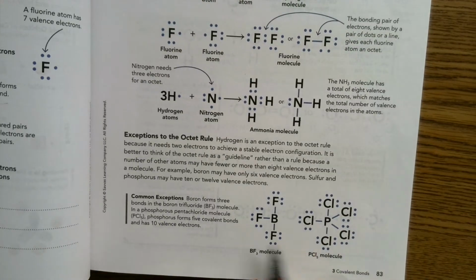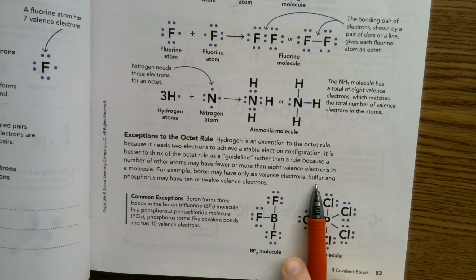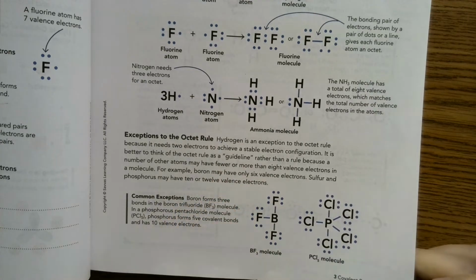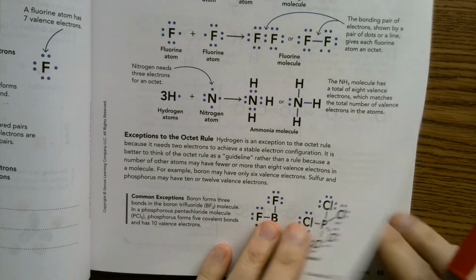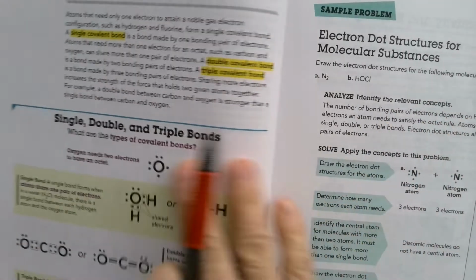Now there are some exceptions to this, and we're not going to talk about them in this class. There are some elements like phosphorus and boron that can break these rules, including sulfur. Sulfur is another one that can break these rules. You can actually form 6 bonds.